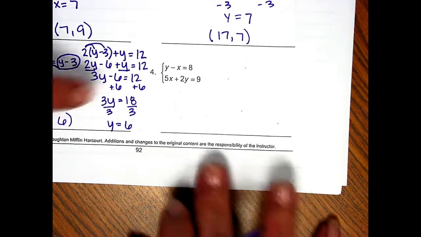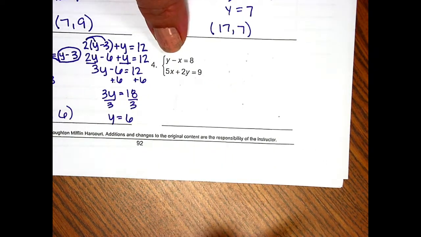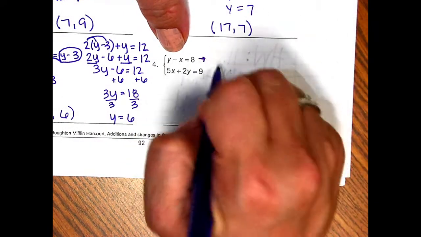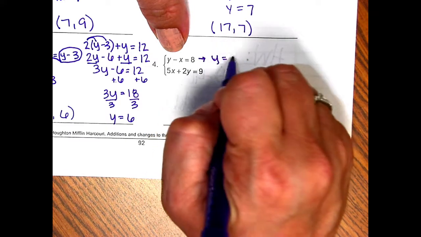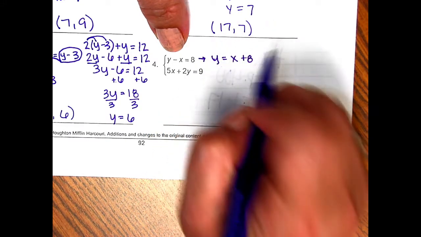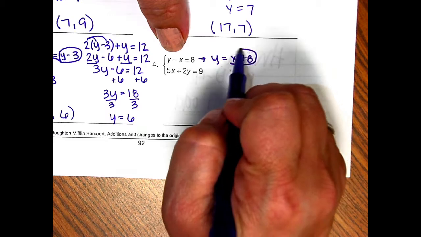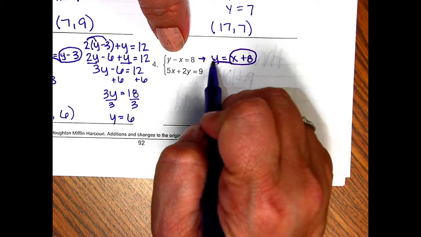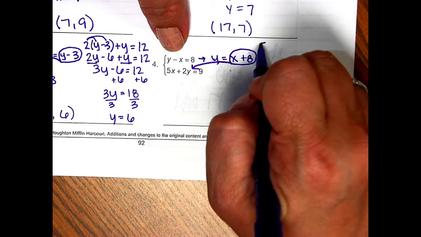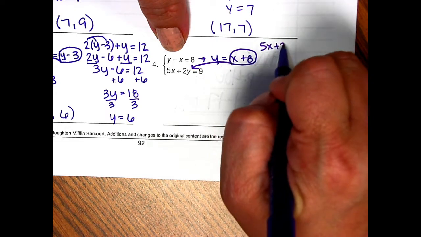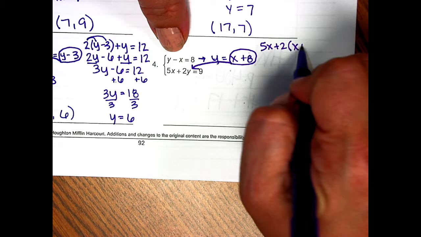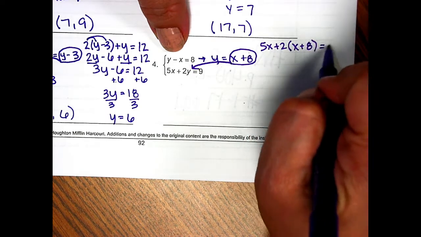Okay, 4 is a lot like that, but I'm going to solve the first equation for y because y has a coefficient of 1. So I end up with y equals x plus 8. So I'm going to take what y equals and plug it into the second equation. So I have 5x plus 2 times x plus 8 equals 9.